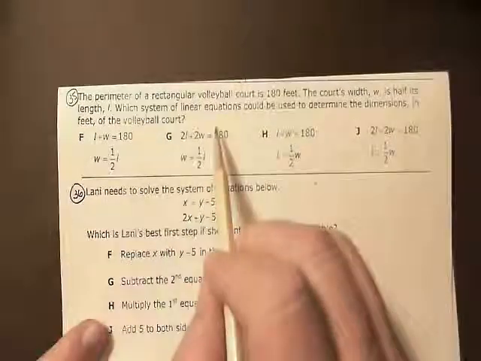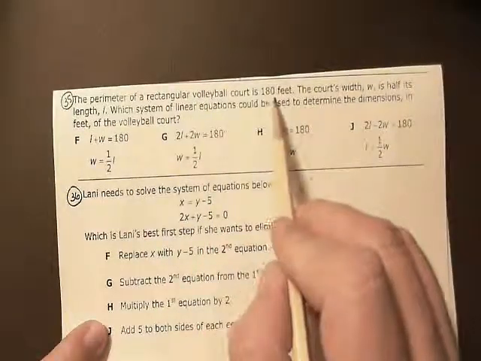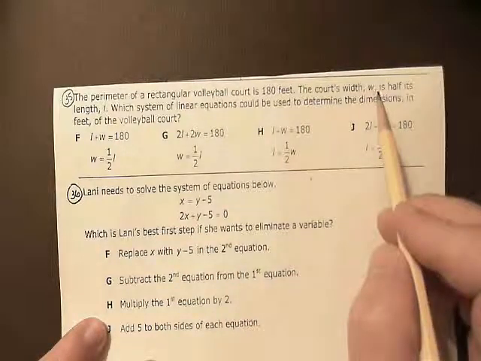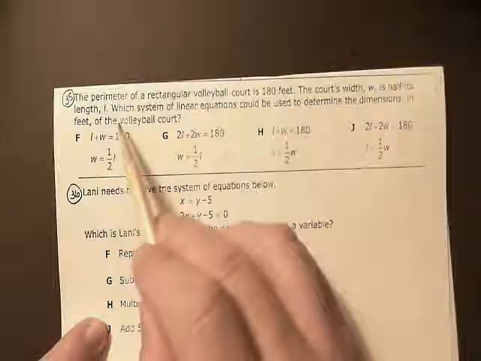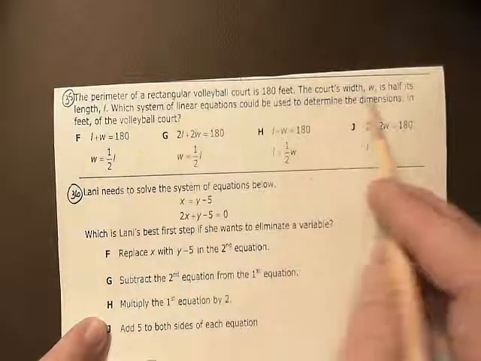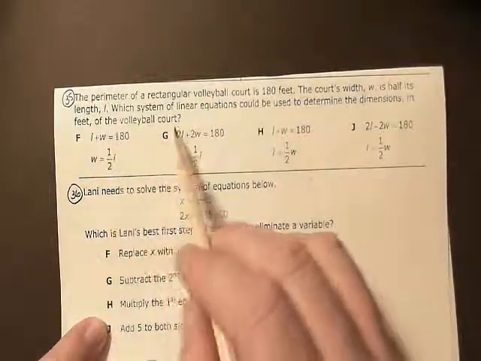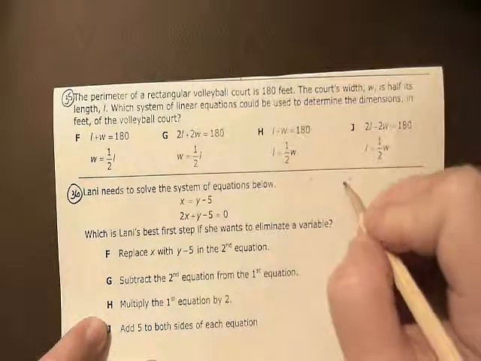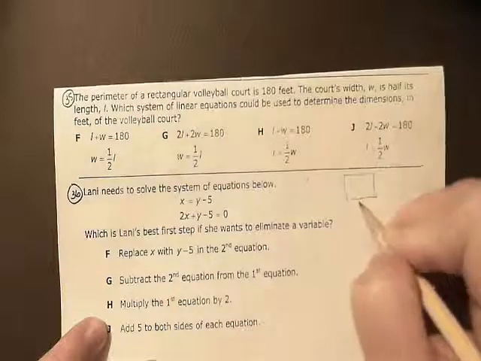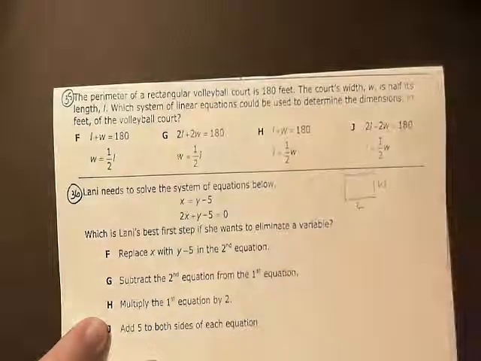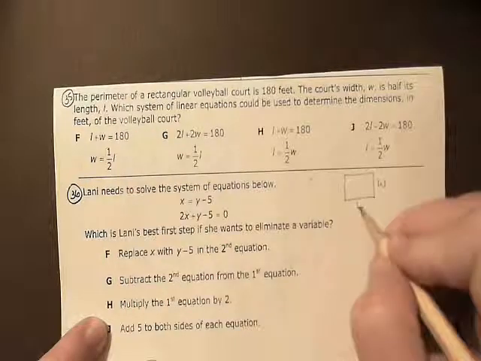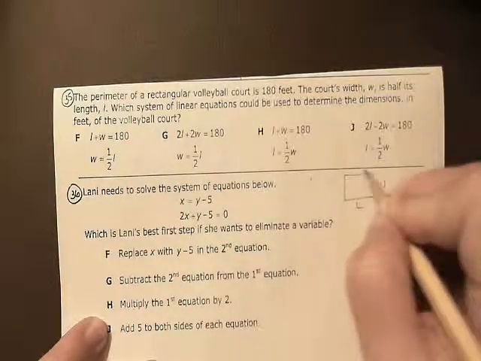The perimeter of a rectangular volleyball court is 180 feet. The court's width is half its length. Which system of linear equations could be used to determine the dimensions in feet of the volleyball court? Well, if the volleyball court is a rectangle, and I'll draw this, you have a length and you have a width. Well, when he's talking about perimeter, what is the form of the perimeter? Perimeter is the sum of all sides.